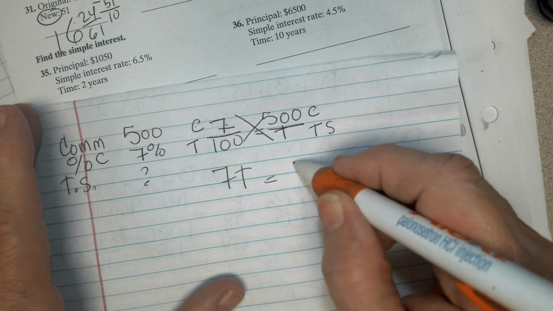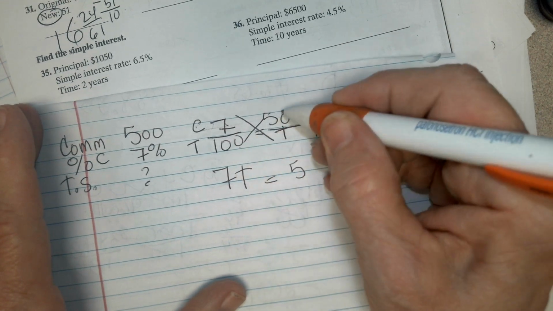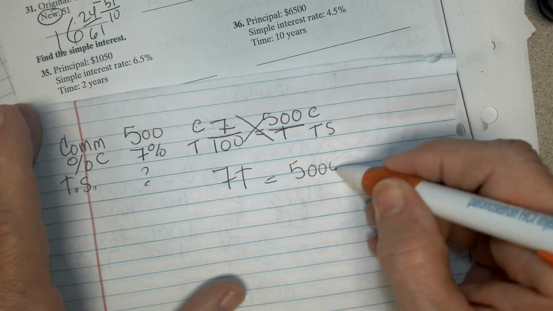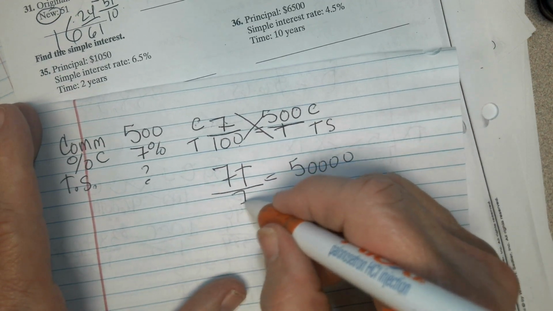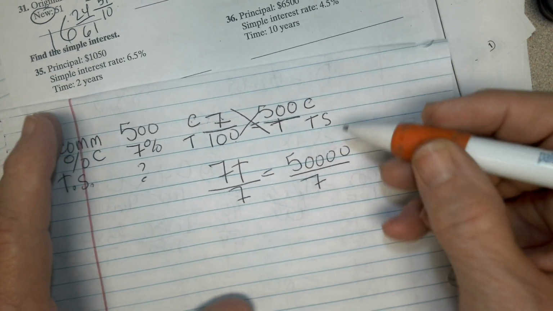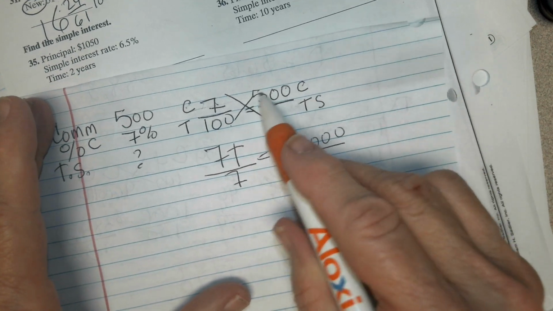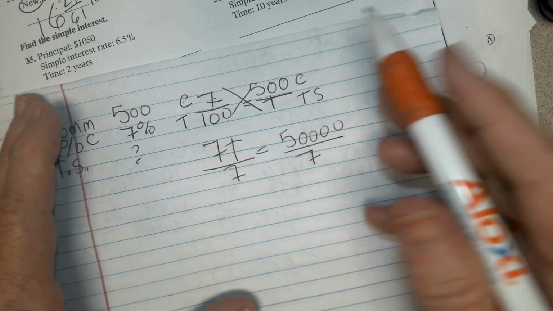7T is equal to 5 with how many zeros? 1, 2, 3, 4. And this, by the way, this answer should be a lot bigger than this, since this is a lot bigger than this.